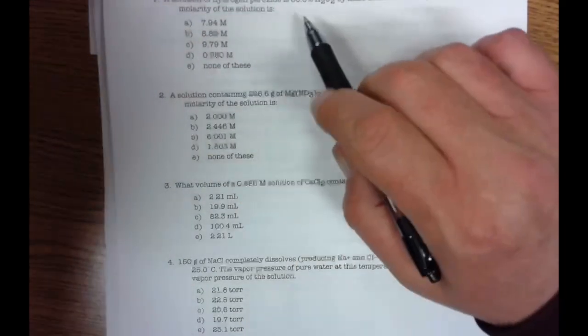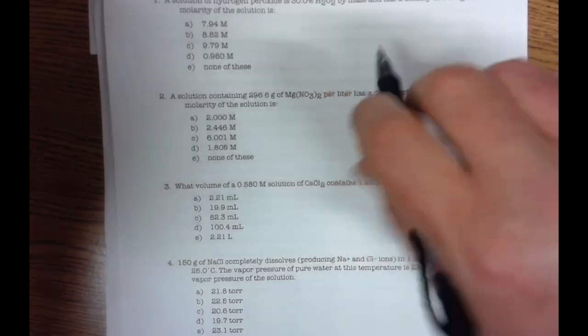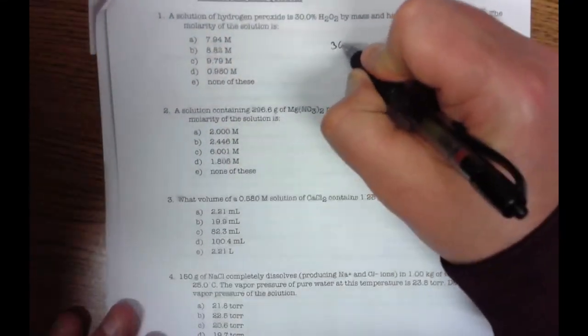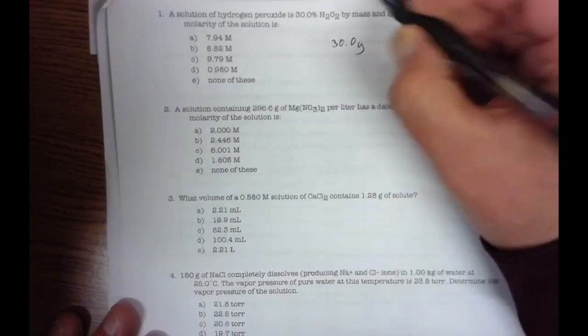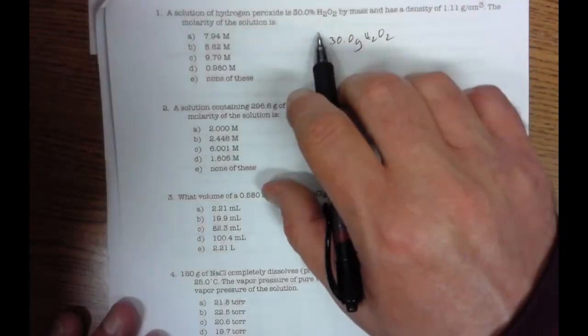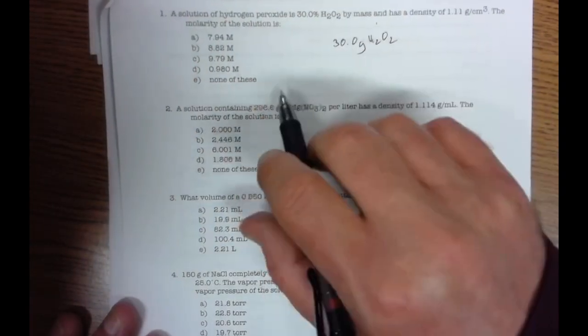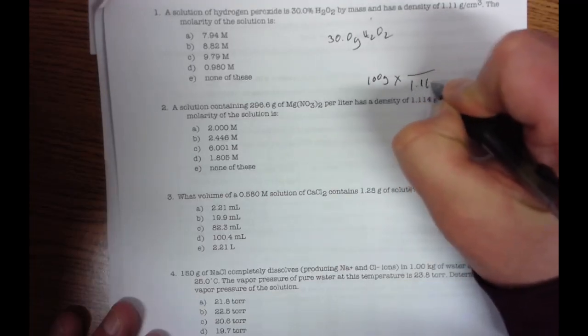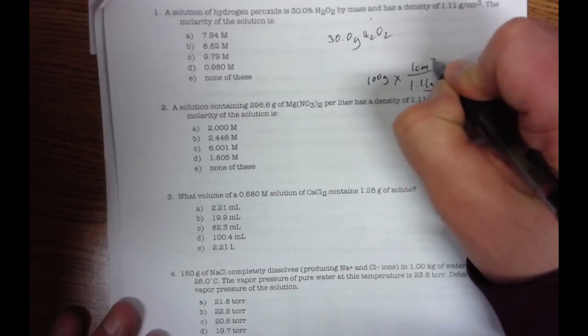Let's take a look at these practice problems, and we'll finish up with solutions, I think, in this video. Next video, we'll cover rates and equilibrium. A solution of hydrogen peroxide is 30% by mass and has a density of this. What is the molarity? So it's 30.0 grams of H2O2 by mass, and if it's 100 grams total, every 1.11 grams is 1 centimeter cubed.